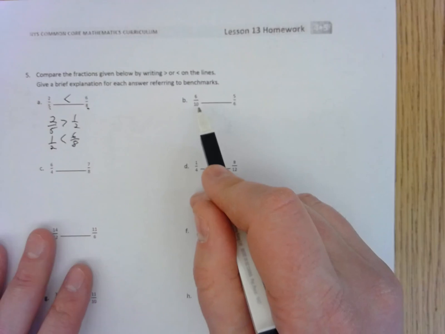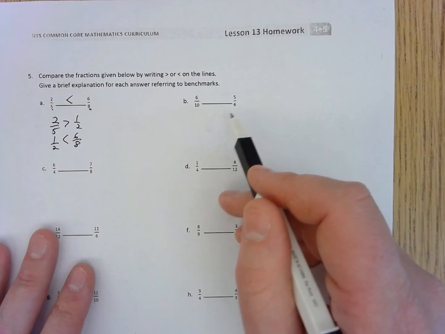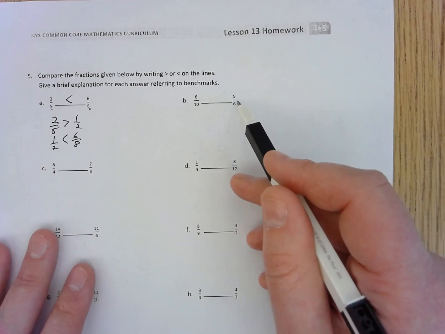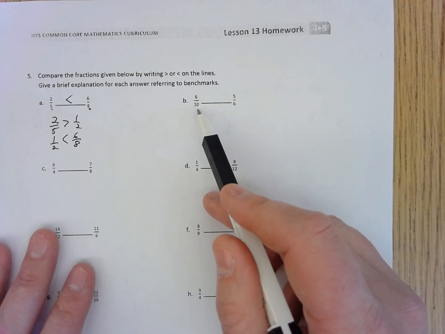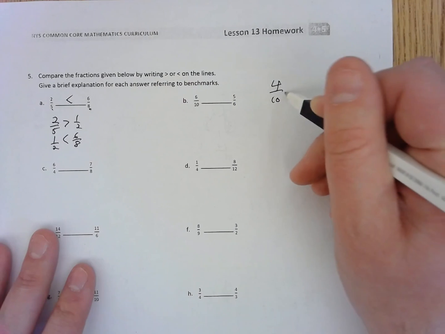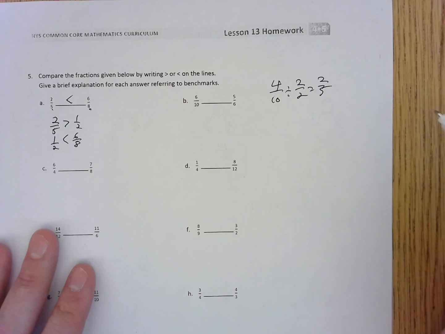Okay, 6/10 and 5/6. If we look, they're both over 1/2, so we're going to look at distance from 1. So we have 1/6 away from 1, and this one would be 4/10 away from 1, or if we took 4/10 and divided it by 2 over 2, we get 2/5.